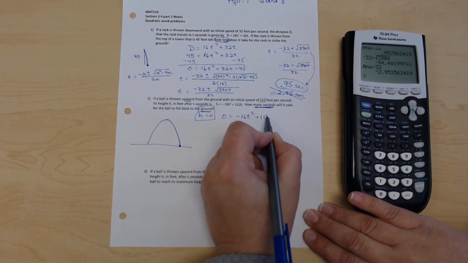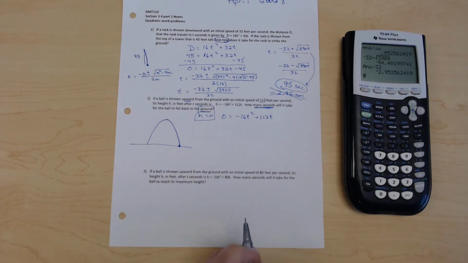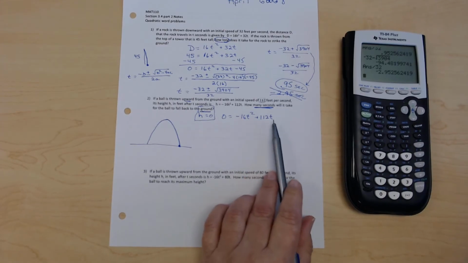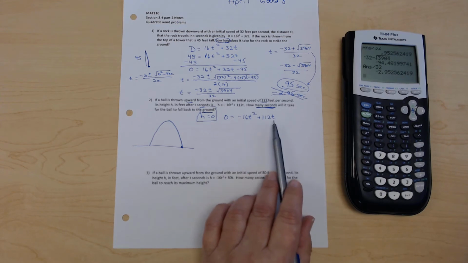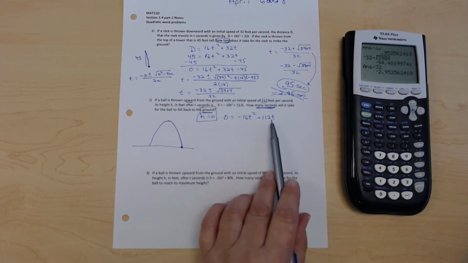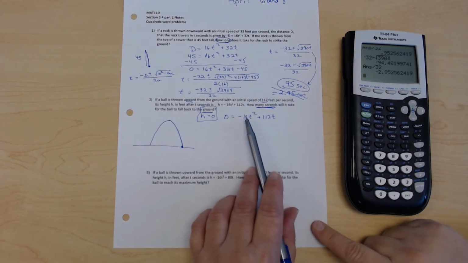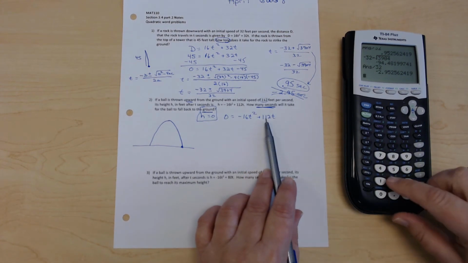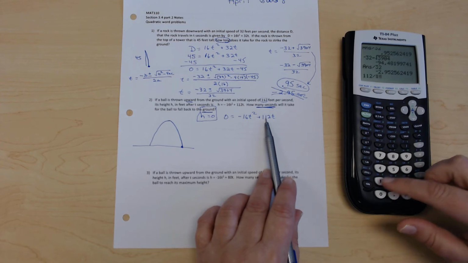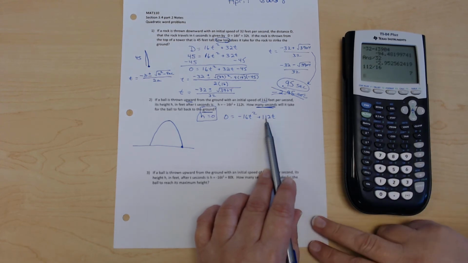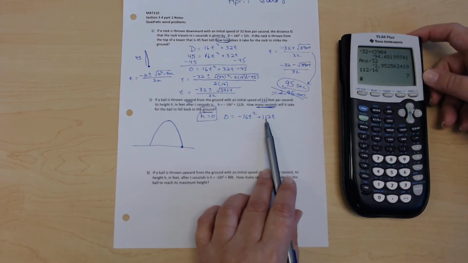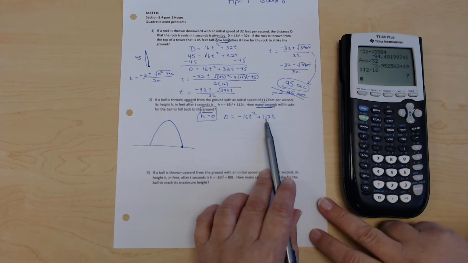Okay. Now, we could, if we wanted to, do the quadratic formula. But because this is already 0, this one we can actually factor. Let's see, does 16 go into 112? So 112 divided by 16, and sure enough, it does go in there 7 times.